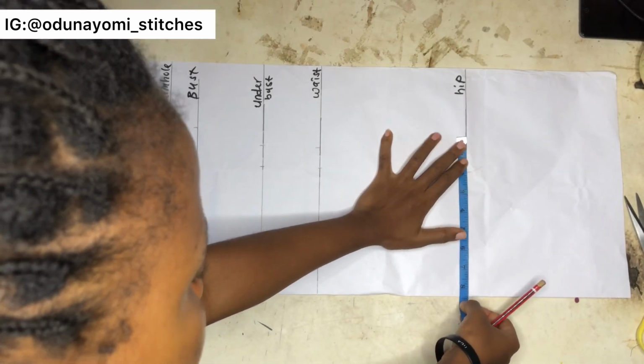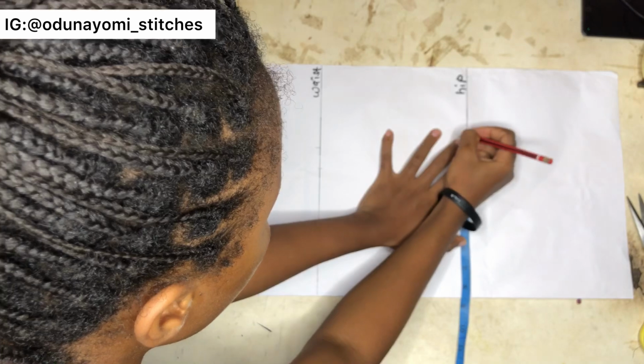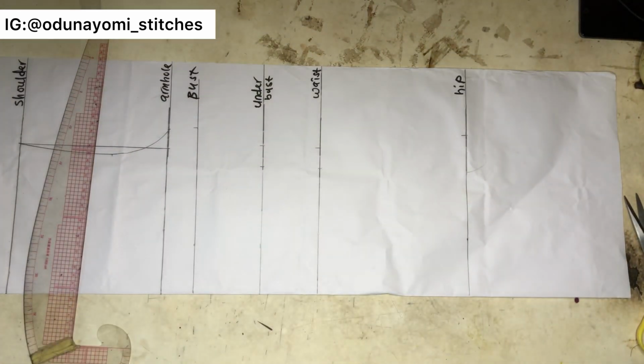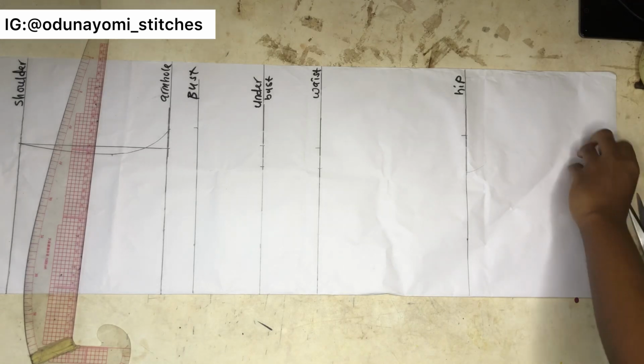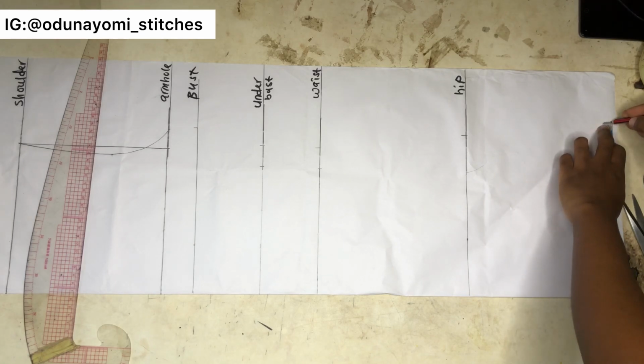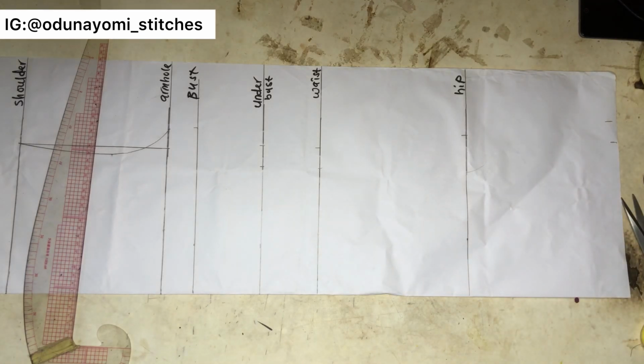So at the hip area, you also measure your hip measurement divided by 4. So at the lower part of this gown, I measured my hip measurement divided by 4, then I added extra 1 inch to it. So let's say your hip measurement divided by 4 is 9. So I measured 10 at this area just to make it wide a little bit.